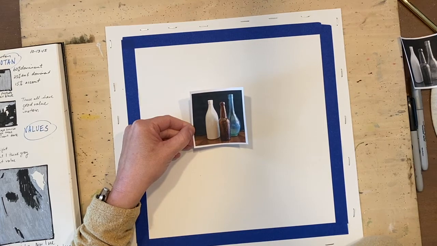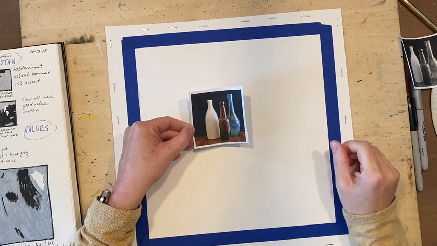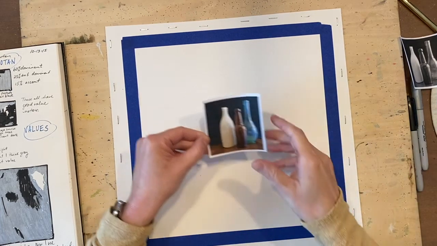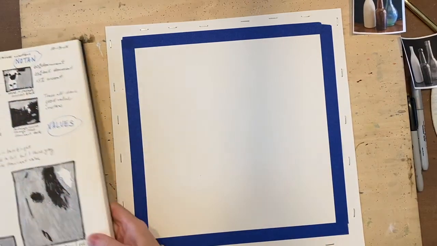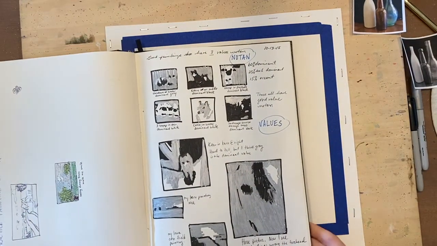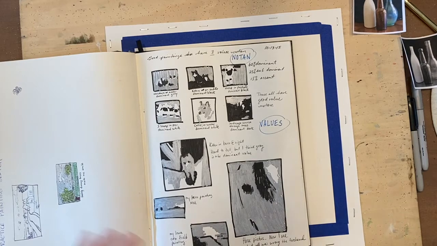So I printed this off. This is the painting I liked, and I'm going to tell you why in a minute. First, I want to talk about Notan and values and a few other things.